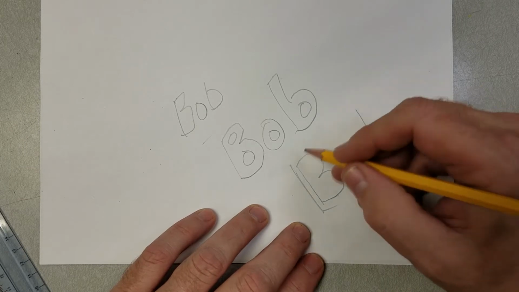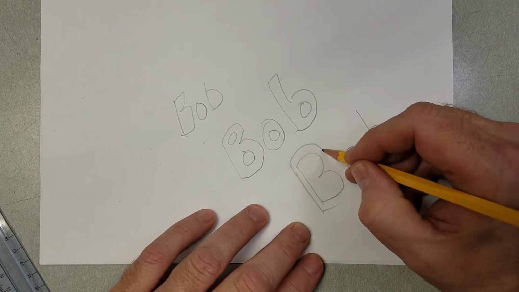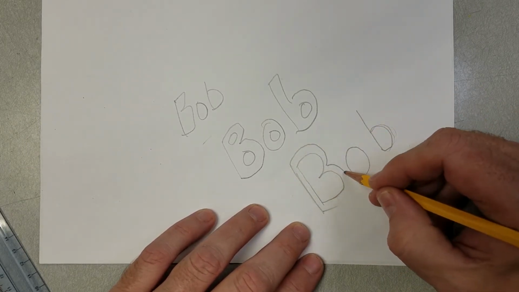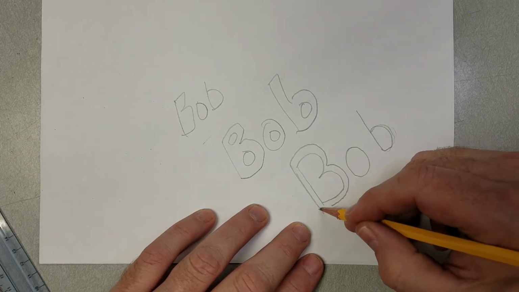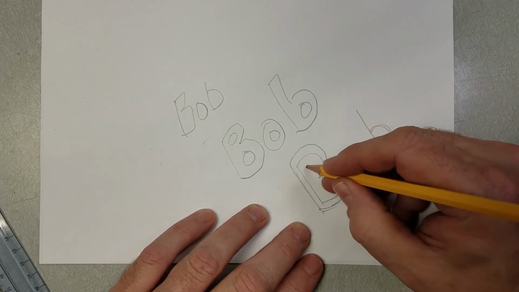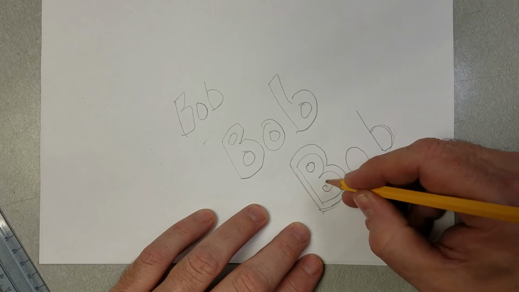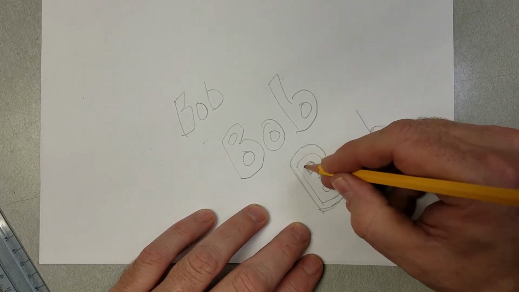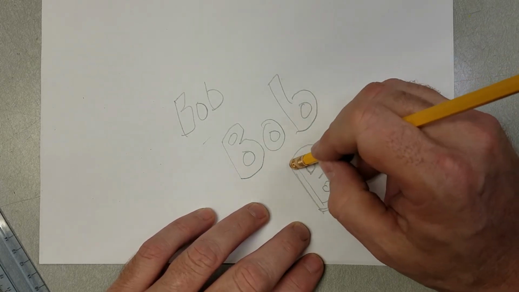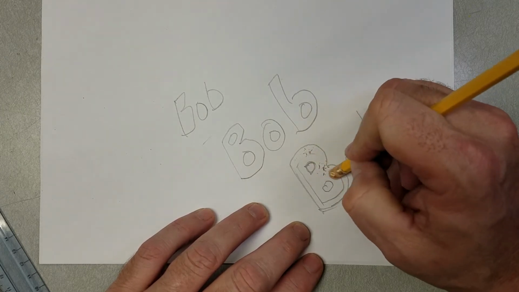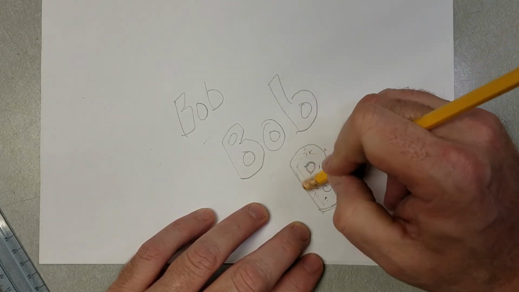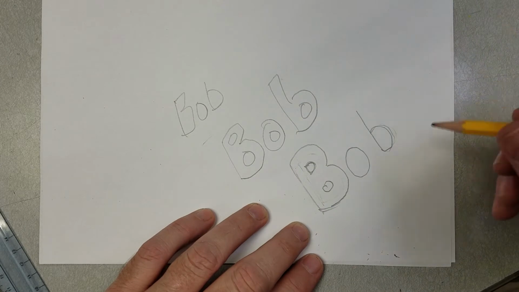I forgot to say, draw it light. It's number one art rule. Draw it light till you get it right. And then I'm going to go inside here, and maybe I don't have to do it circle like that. I could do like a little D shape. Go back and erase this. There we have our bubble letter.